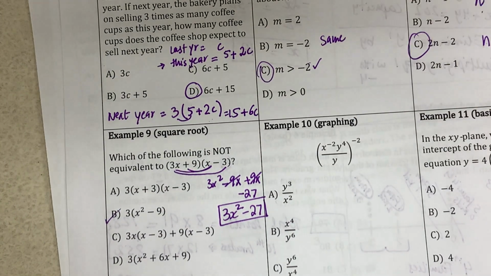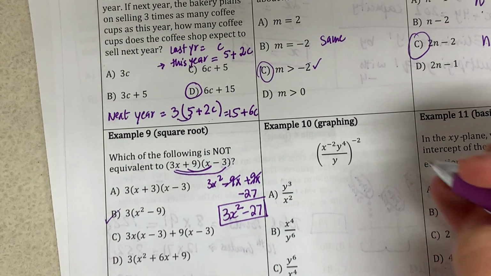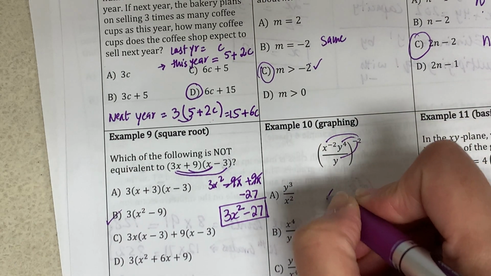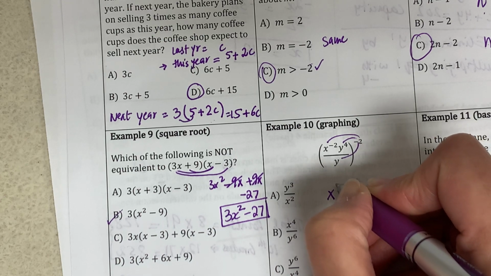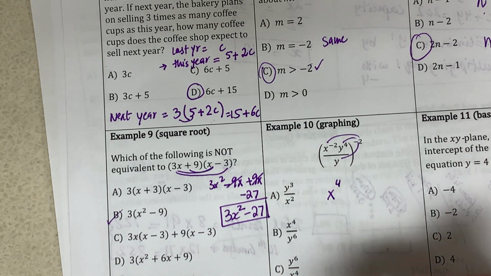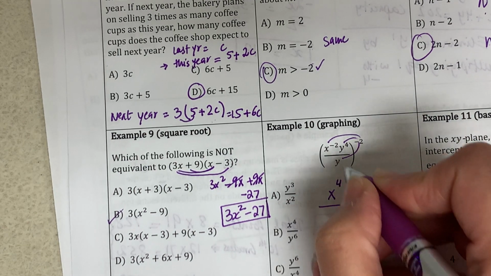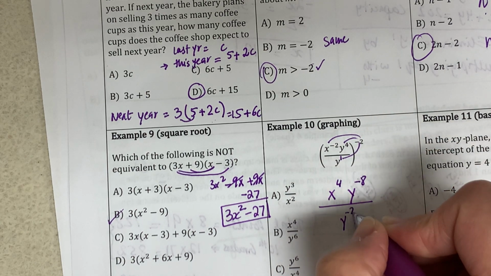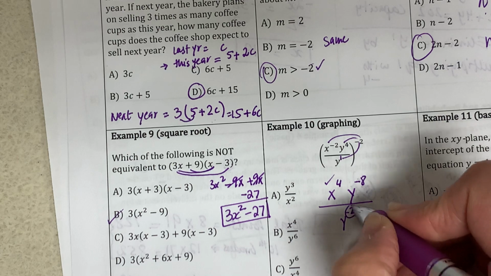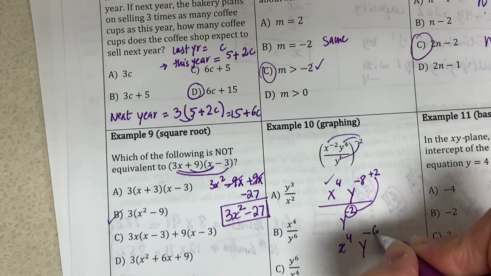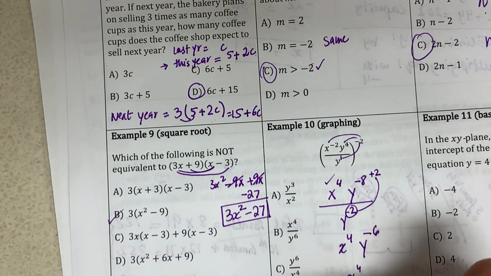This one says graphing calculator, but this is basically exponents. So I don't know what the graphing calculator would do. There are so many ways you can do it. The first thing you can do is just distribute your power on all 3 of them. It's a negative 2. Negative 2 times negative 4 is positive 4. Then 4 times negative 2 is negative 8 over y, times 1 times negative 2 is negative 2. So x4, y negative 6, it needs to go down.